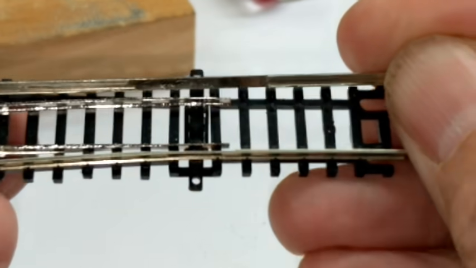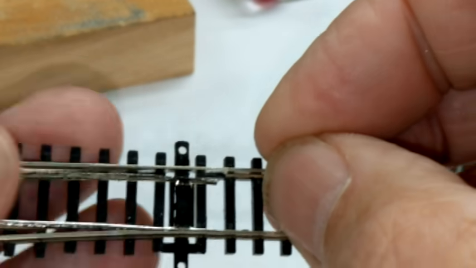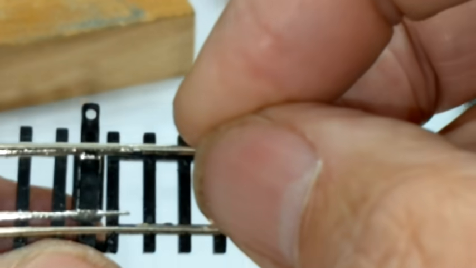You can also hold the filed stock rail up against the point in the turnout to see just how it fits, so that you know how much has to be removed.